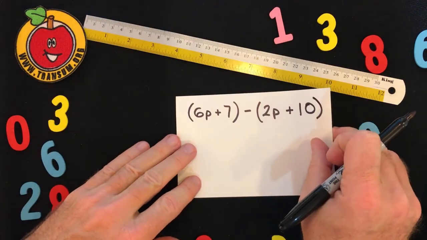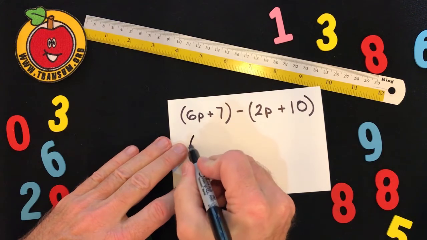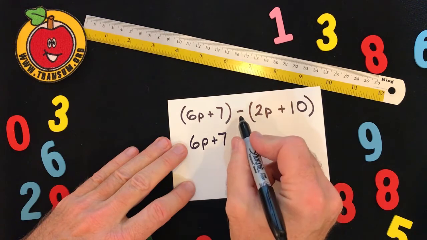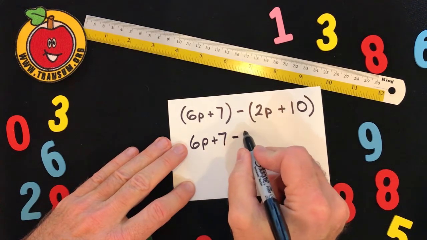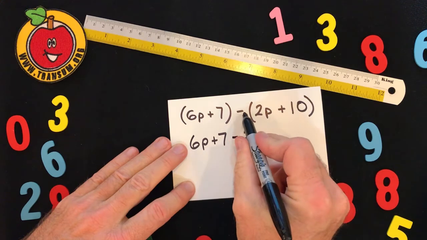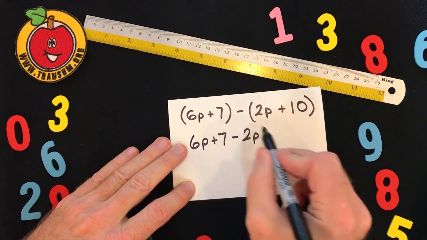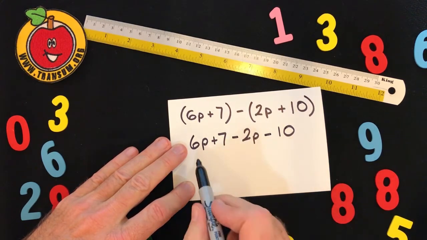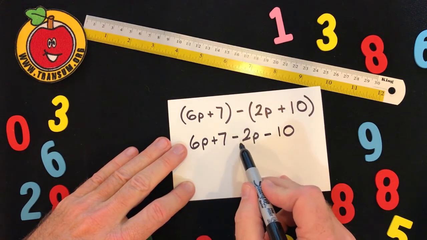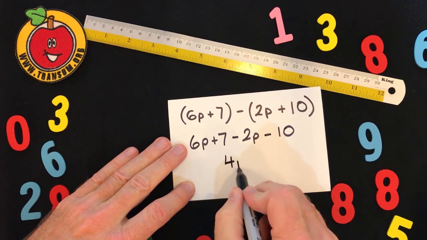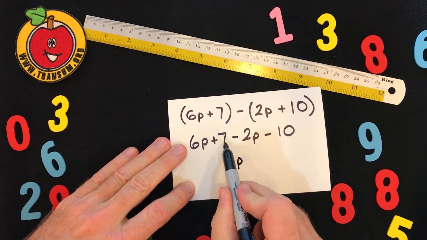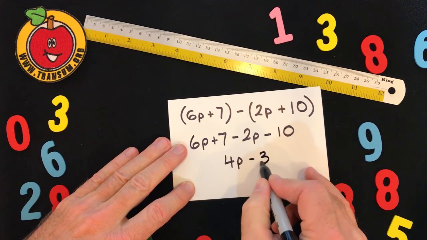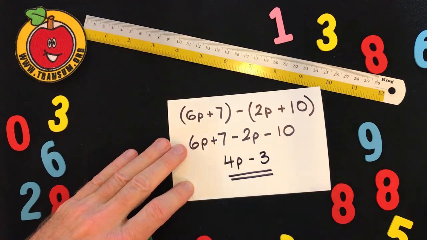Right, now two brackets again with another minus sign in between them. So we have to remember that everything in the second bracket is being taken away from the first. So it's minus 2p, and then it's minus 10. Now we can collect like terms. So 6p, take away 2p is 4p, and then 7, take away 10 is minus 3. So the whole answer is 4p minus 3.